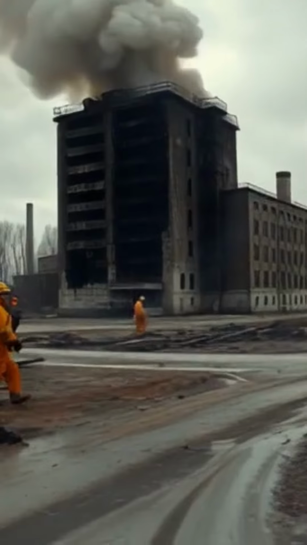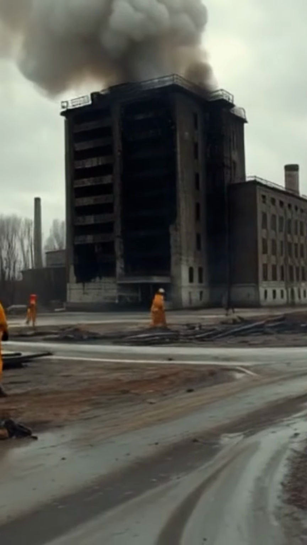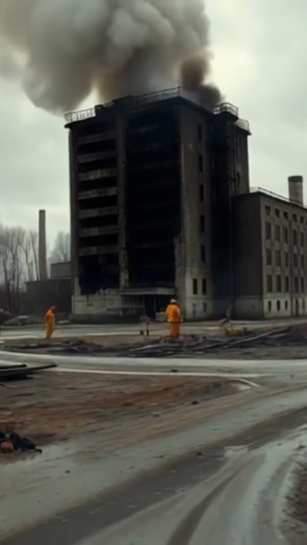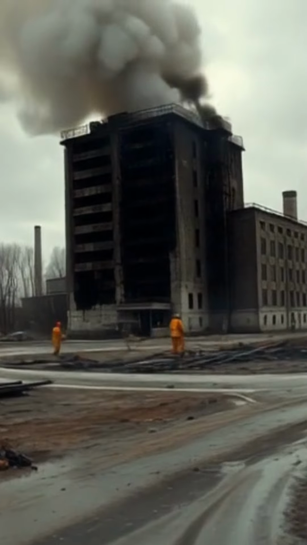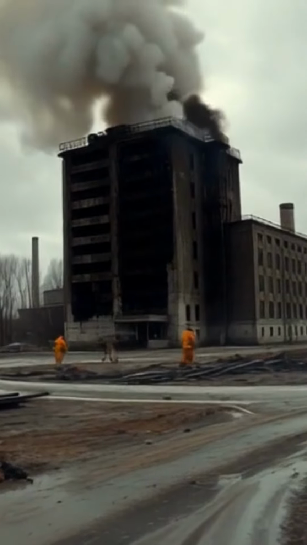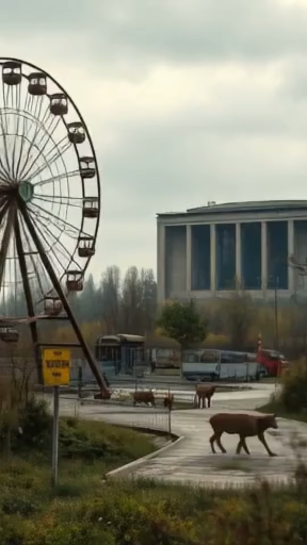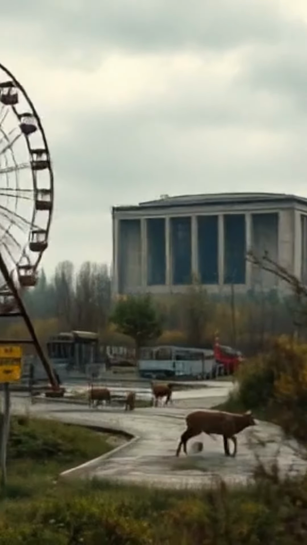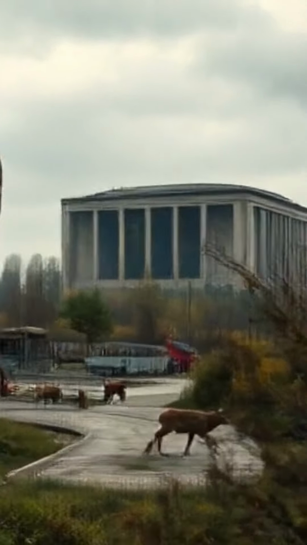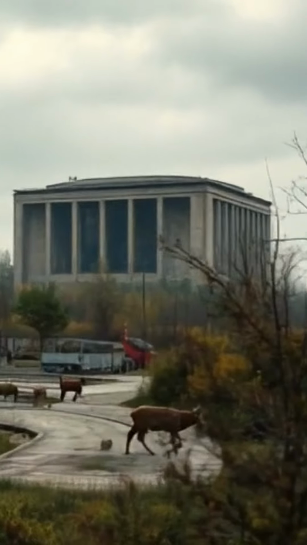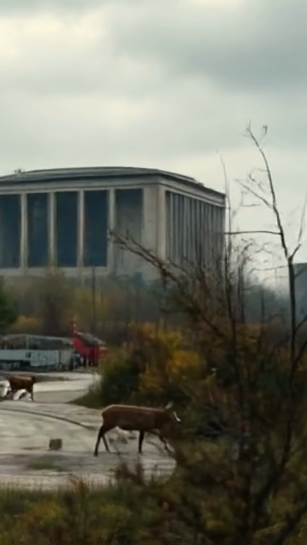Immediate deaths: 2 plant workers died on the night of the explosion, and 28 more people, including first responders, succumbed to acute radiation sickness within months. Long-term effects: increased cancer rates, particularly thyroid cancer, among those exposed to radiation. Environmental damage: forests, wildlife, and water bodies in the region were heavily contaminated.